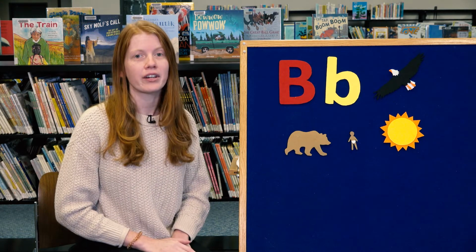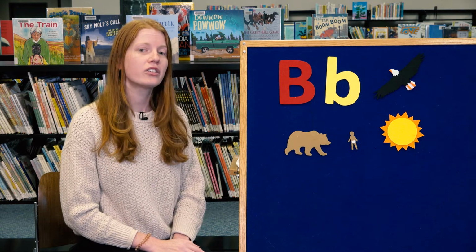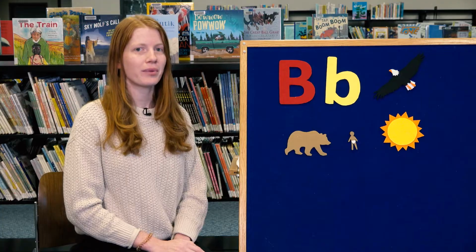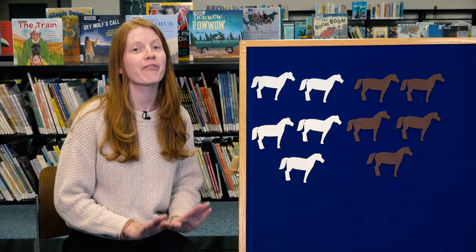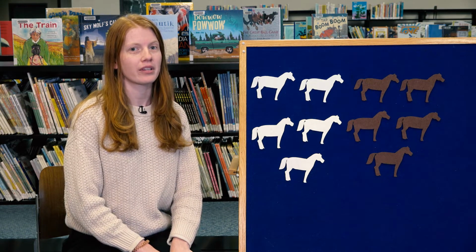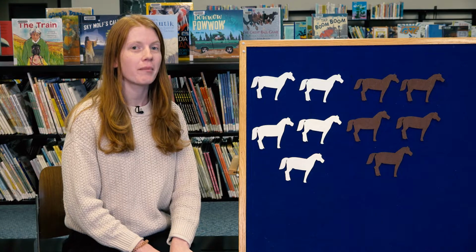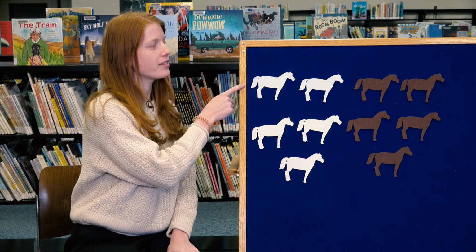Okay, caregivers, talking with your child strengthens brain development and teaches children about language and communication. Now I want to invite you to do a super fun counting song called 10 Galloping Horses. Let's start by counting our 10 horses. I'm going to be going from left to right.